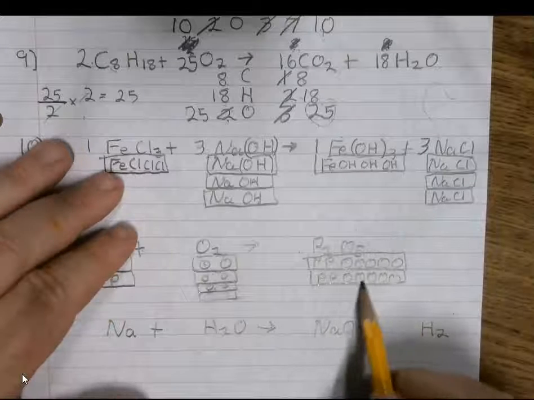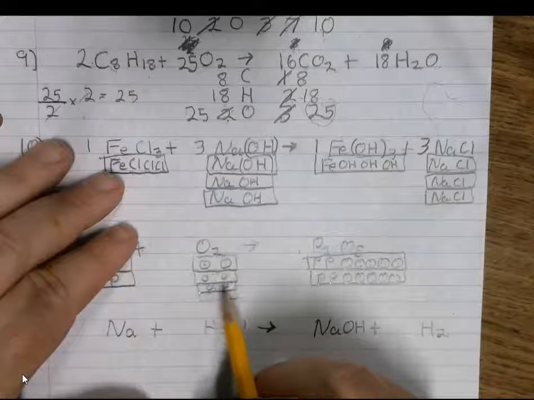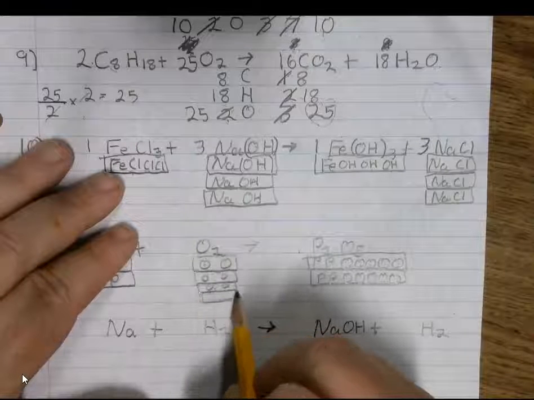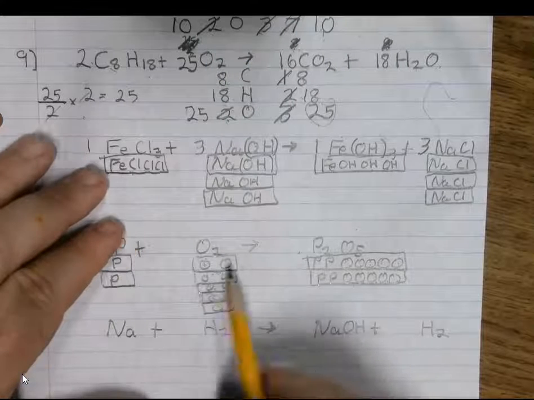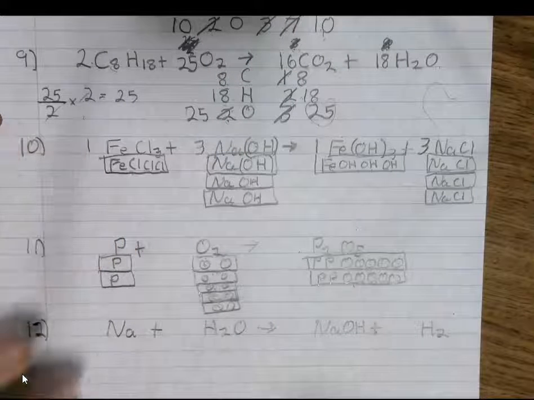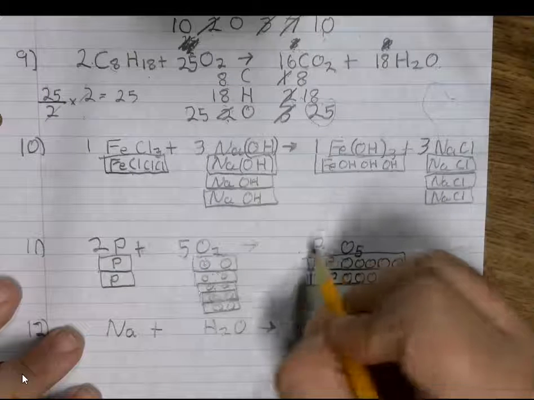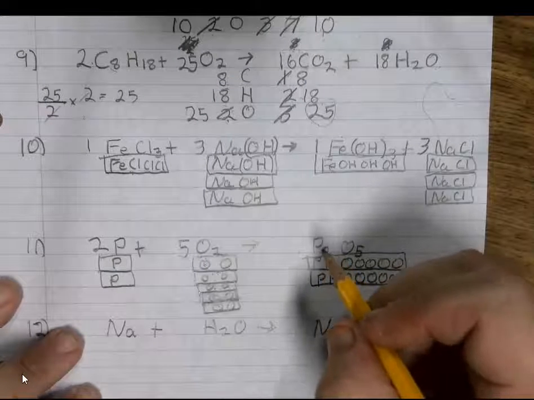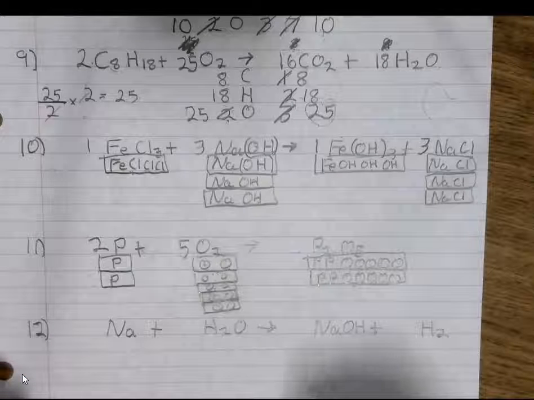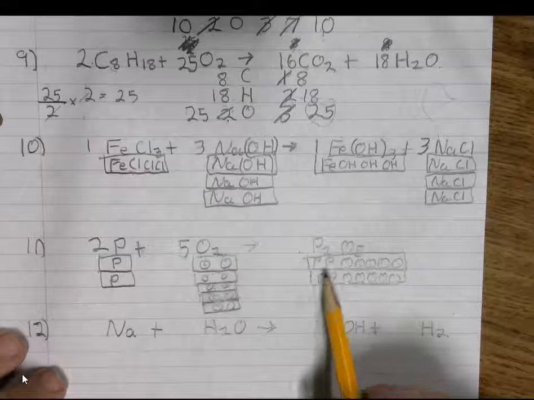So now I have 1, 2, 3, 4, 5, 6, 7, 8, 9, 10. I have 1, 2, 3, 4, 5, 6. So I have to keep adding a couple more boxes. And there we go. We have 10 oxygens on both sides. So this is going to be 2, 5, and that's not right. I've got to balance the P's. The P's are not in balance.